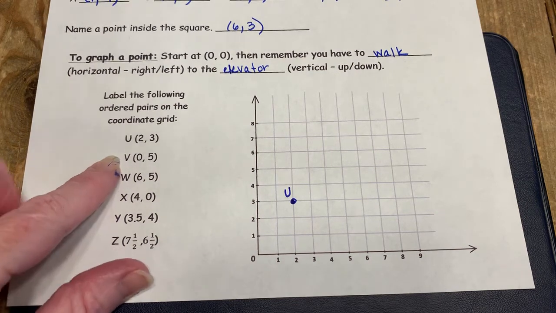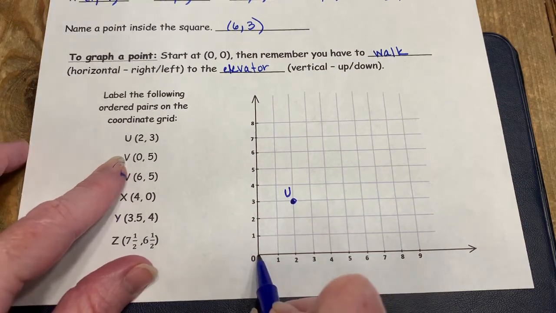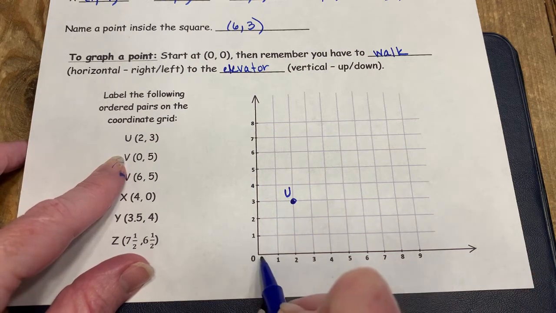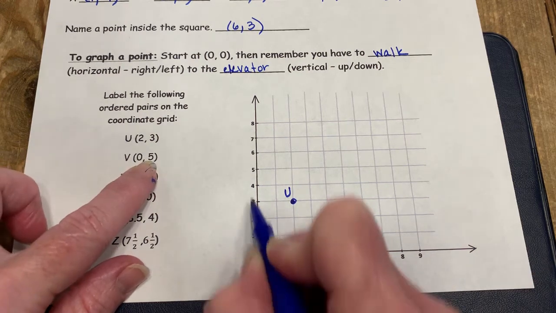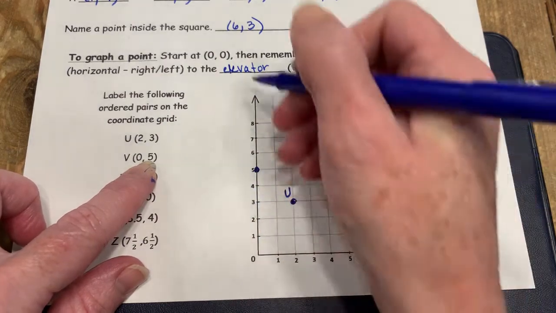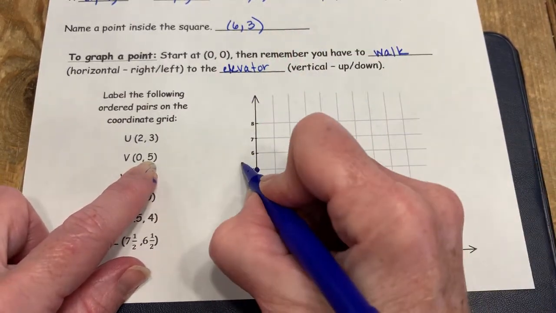V is 0, 5. So for this one, I start at 0, right? But I don't go anywhere. I'm going to stay here, and then I'm going to go up to 5. So sometimes points are on the axis, and that's fine. And you're going to label it V.